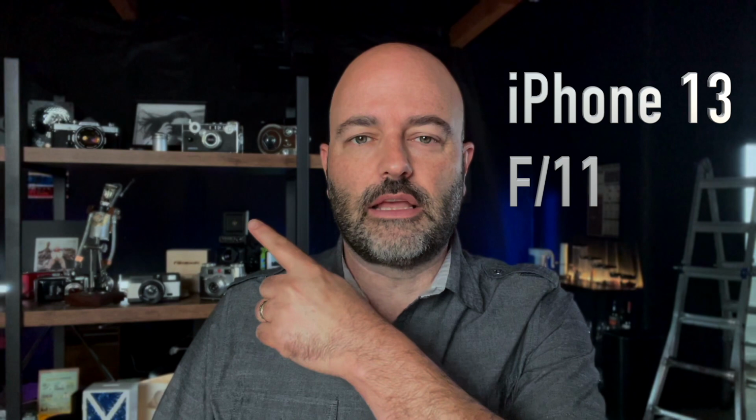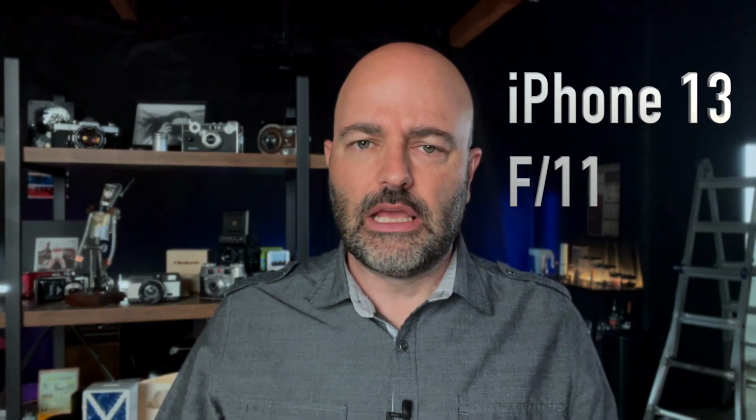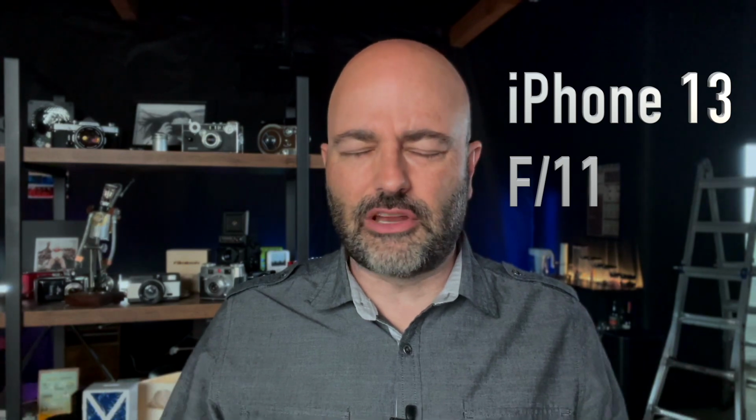Okay, and lastly, f11 on the iPhone 13. Take a look at those out of focus areas and what they look like. And the 5D Mark III at that ridiculously high ISO of 16,000. But what I really want you to pay attention to, again, is not the white balance, and the composition is essentially the same. It's really those out of focus areas.